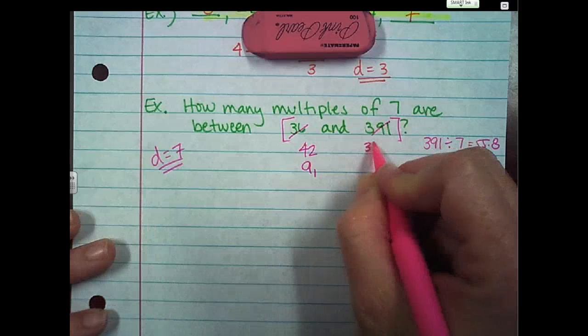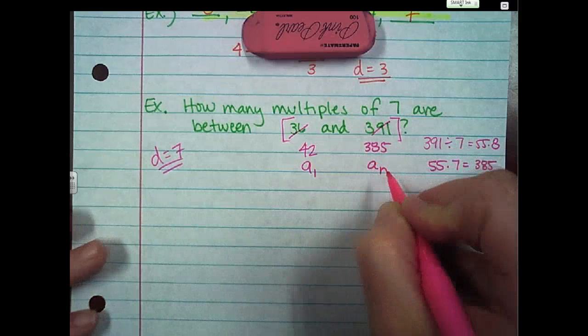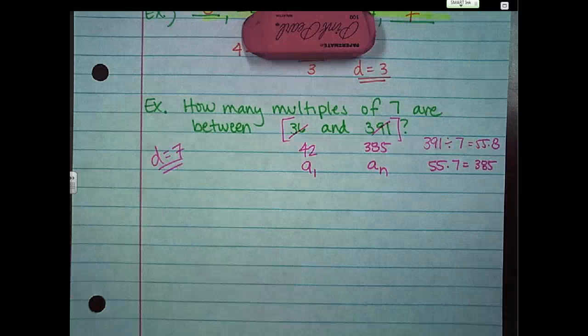So 385 is your a sub n. That's your last term number. I just don't know what number it is. And that's the question, right? What number is that?